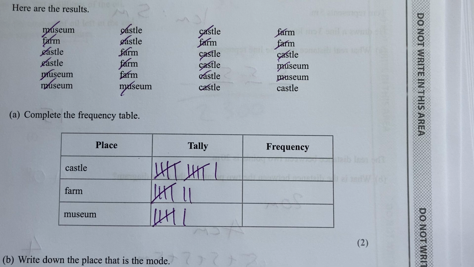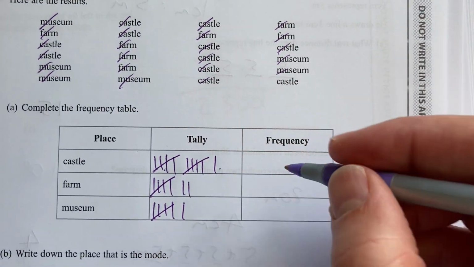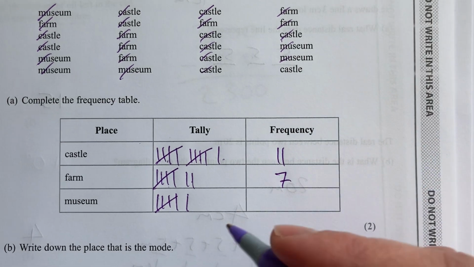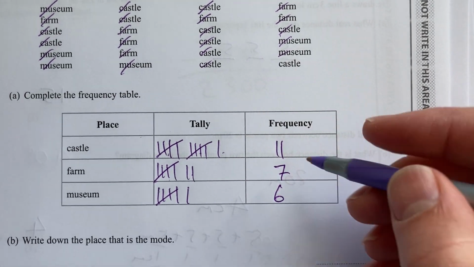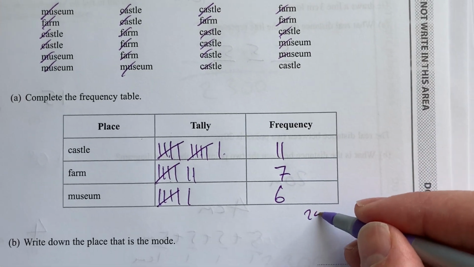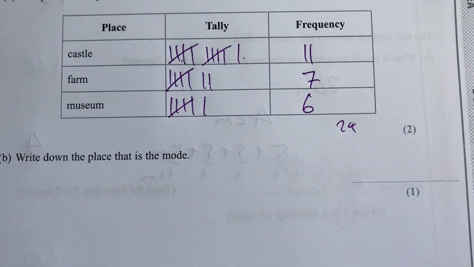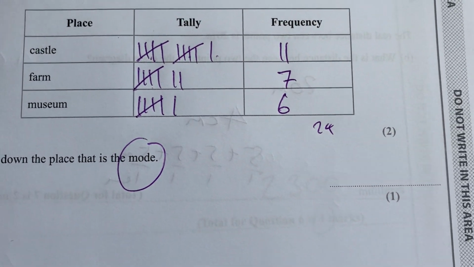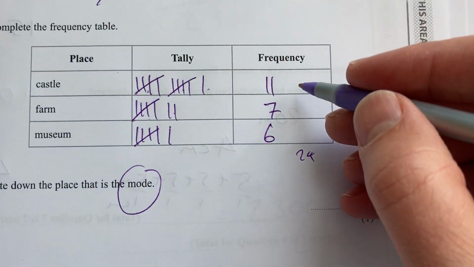So I then should have 5, 10, 11 for castle. 5 plus 2 is 7 for farm. And 6 for the museum. That should add up to 24. 11 plus 7 is 18, plus 6 is 24. So do check that. Write down the place that is the mode. So remember, the mode is the most common. Castle.